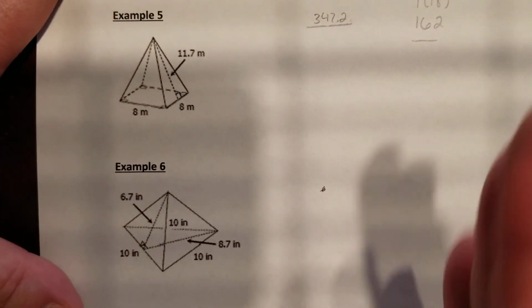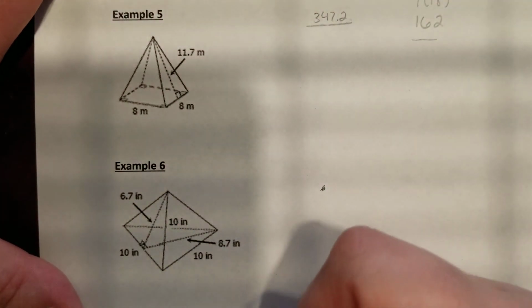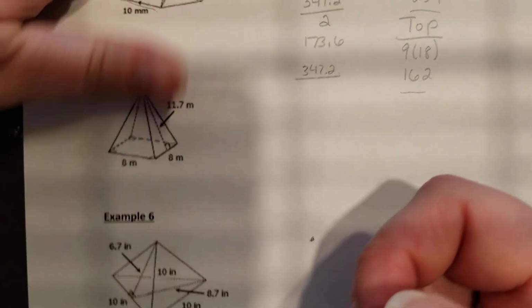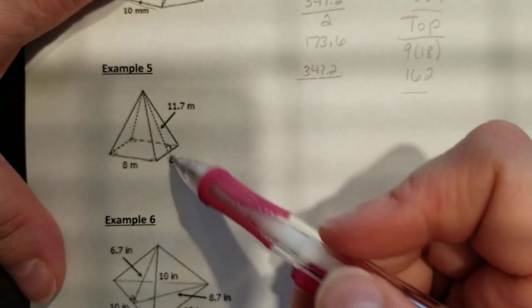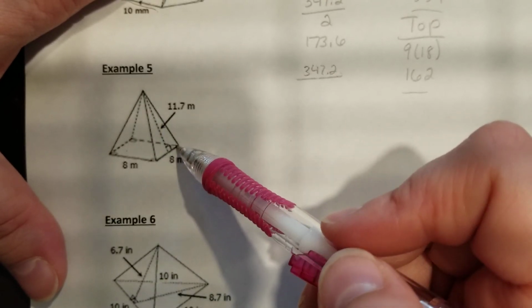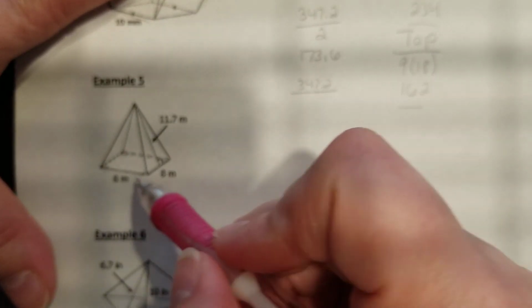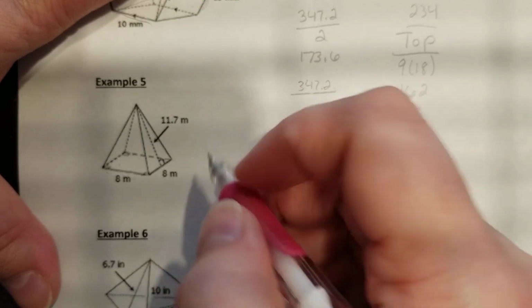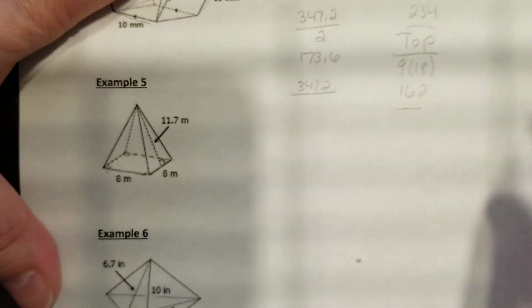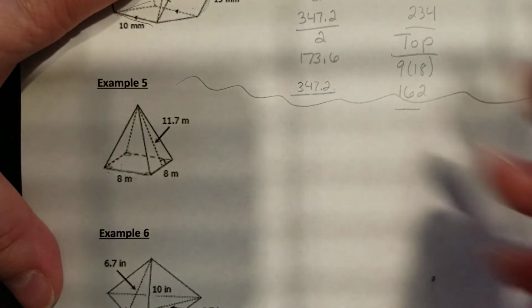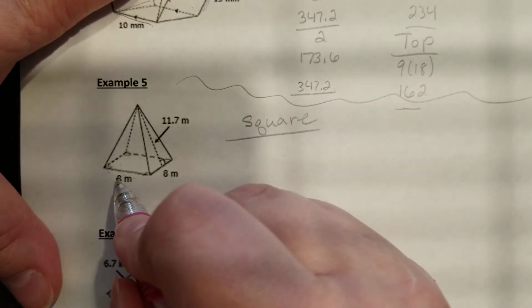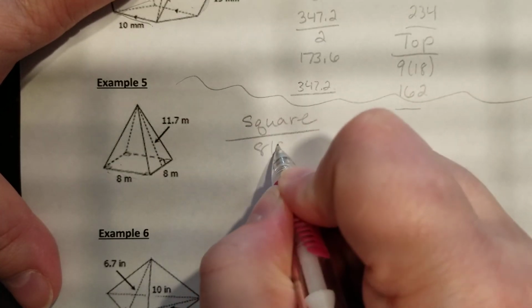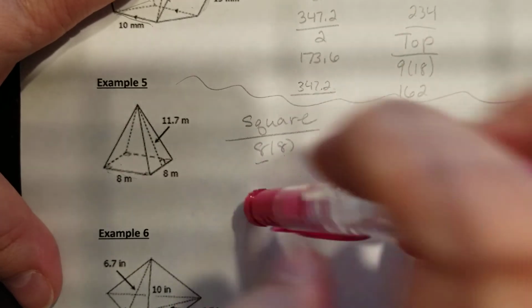Now, the next couple are pyramids. Right. So the only thing different with pyramid is that you now have a base and then the 4 triangular sides. Okay. So in this one, we have a square pyramid. So the base is a square. So we have to start with finding the area of that square. And 8 times 8, which is 64.